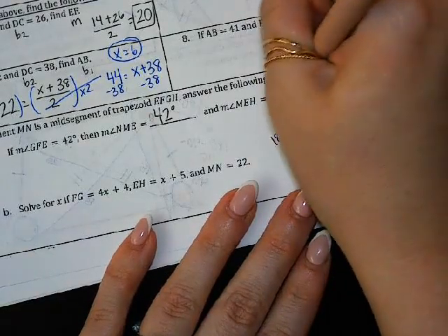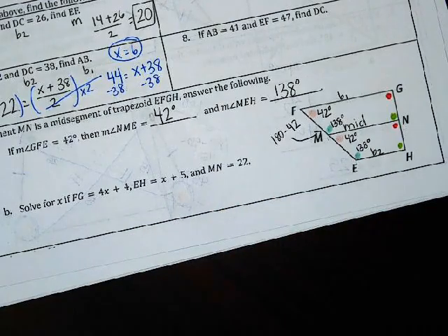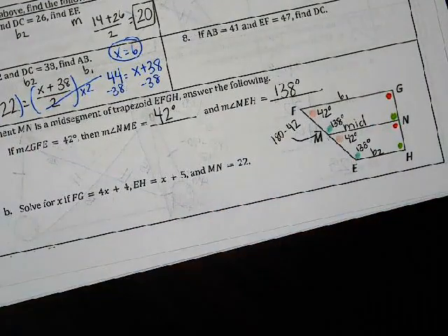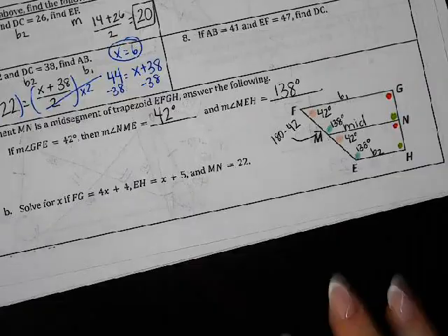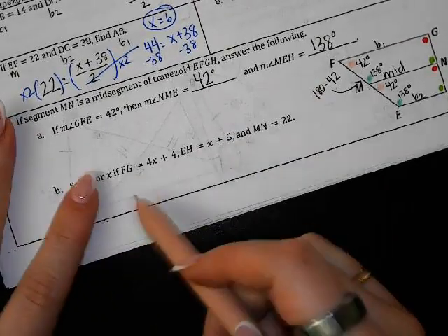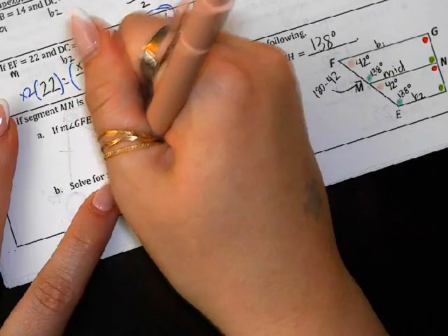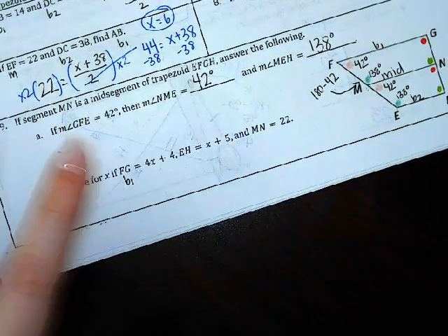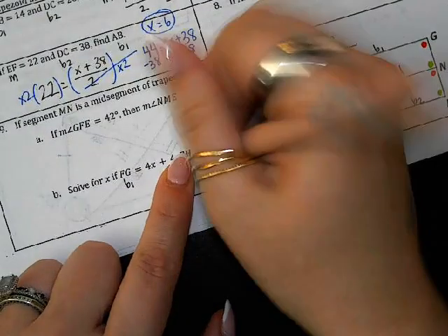So all I have to do is match my colors basically. Kind of the same with the rectangles. If you color-coded your rectangles, the same position, the pattern is always going to be the same. So now I need to finish this last part. It says solve for x if FG is base 1, EH is base 2, and NM is your mid-segment.